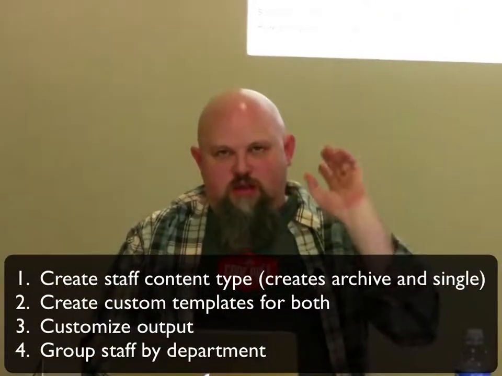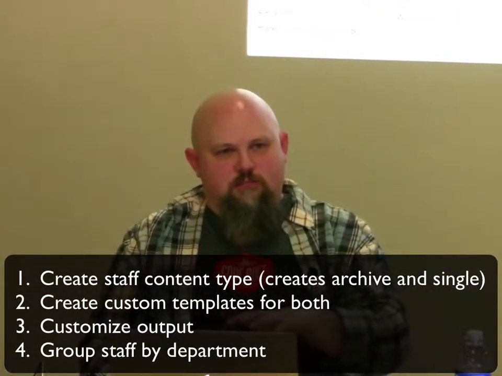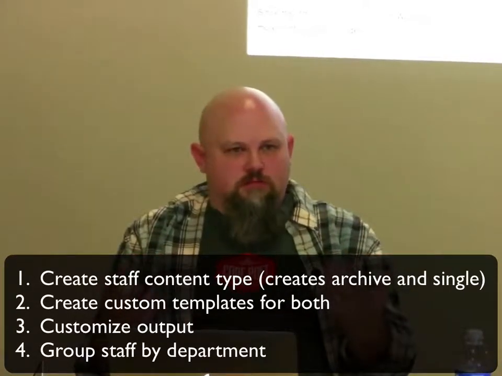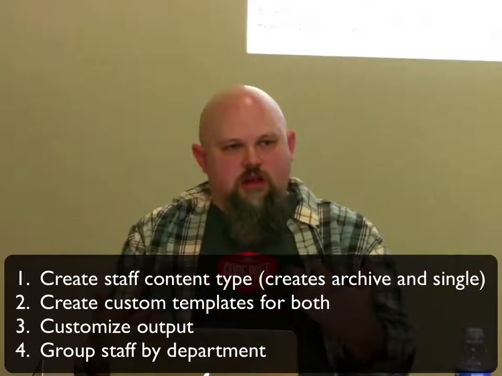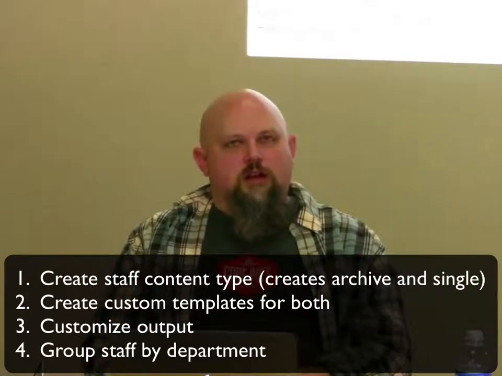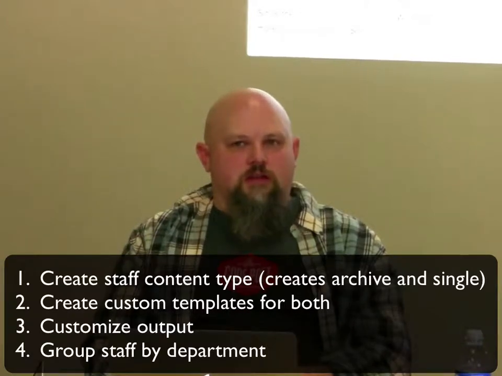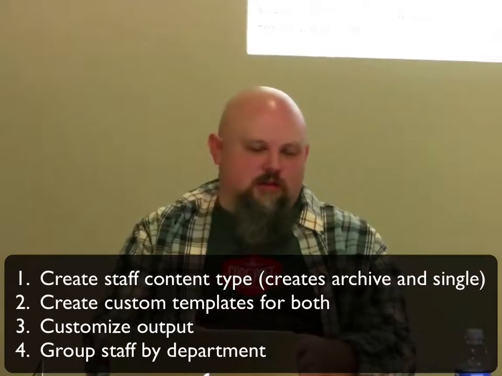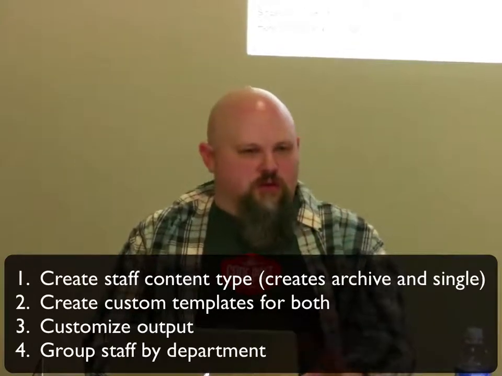So to review, what we're going to do is we create a staff content type that will magically create an archive and single. We'll create custom templates for that, and we'll just fiddle with the HTML to make them look nice. Then we're going to create some code to say, okay, I want to get all of the directors of the departments and show them over here on this page and that kind of stuff.